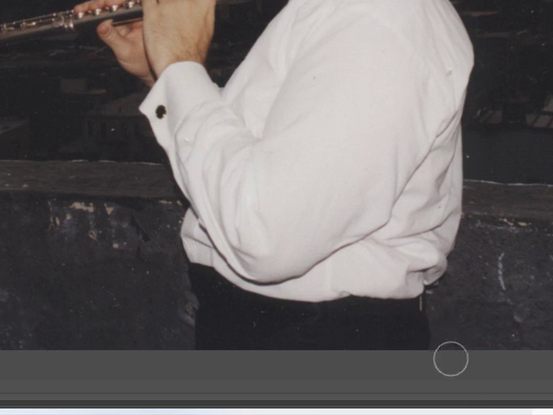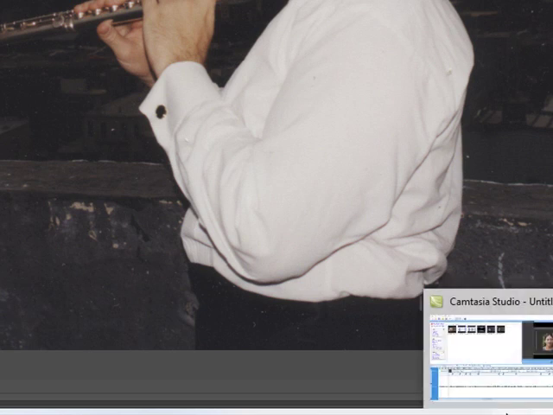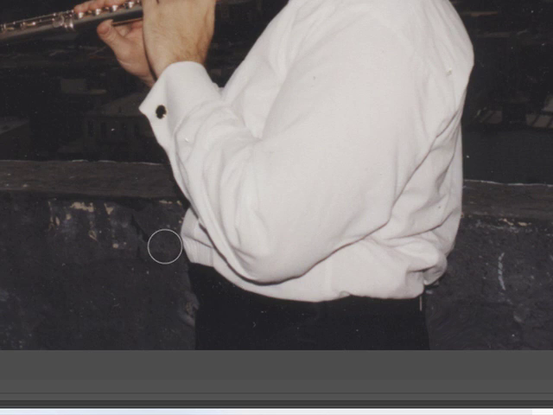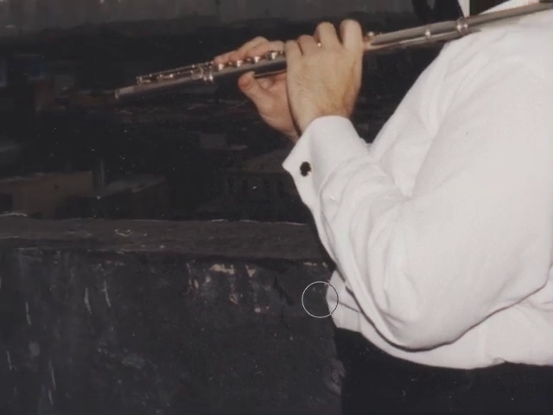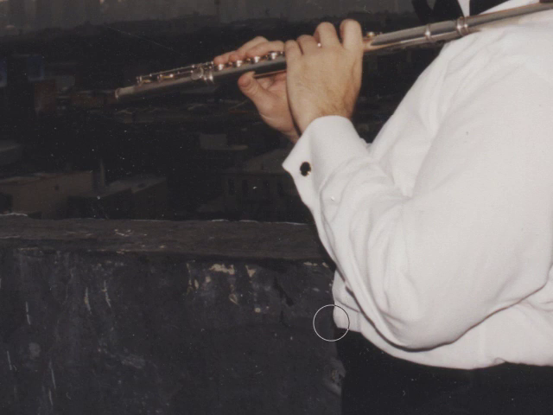So this is a two-step process. I will need to go in and clone that out. Okay, so that looks a little bit better. And now I'm going to do the same thing over here with this shirt. Just tuck it in a little bit more, make him slightly thinner there. Nothing too much. Don't need to go crazy, but just straightening that out a little bit.